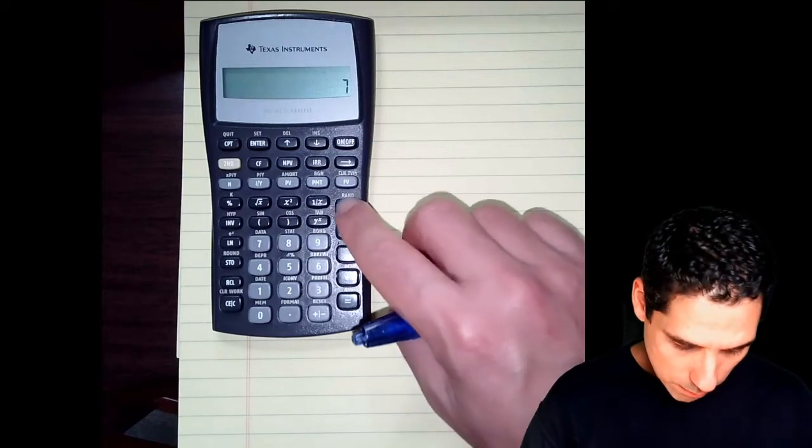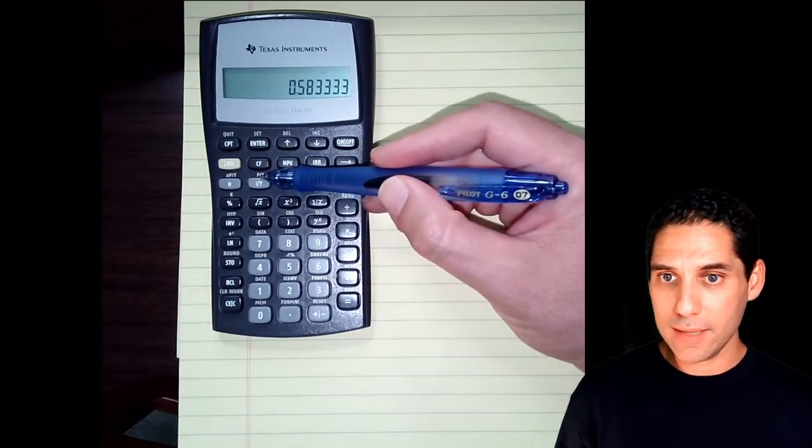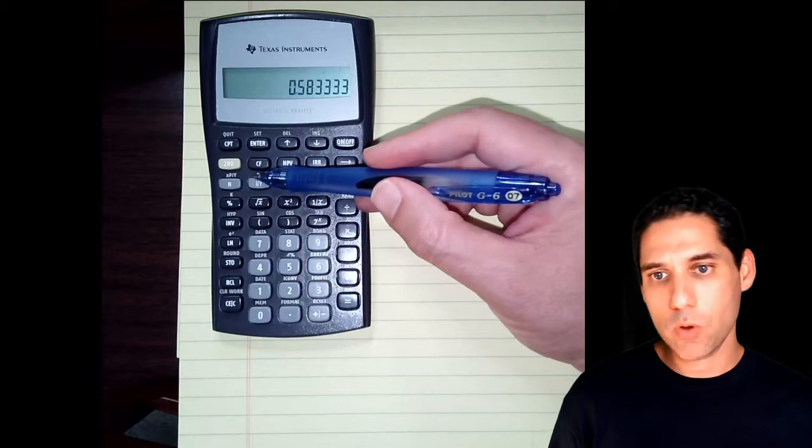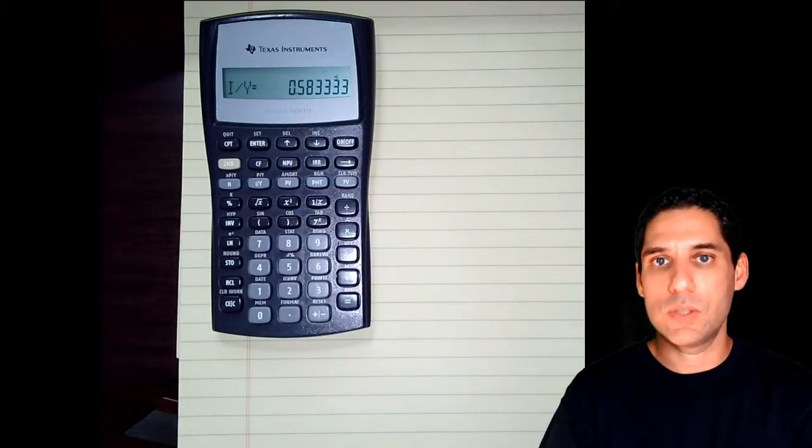So if the interest rate is 7% and this is monthly, I need to divide 7 by 12. This is my periodic percentage rate, and I need to enter this as I over Y. Y is the per period, so this corresponds to our I over M. So I press this, and now it knows I over M is 0.58%, okay?